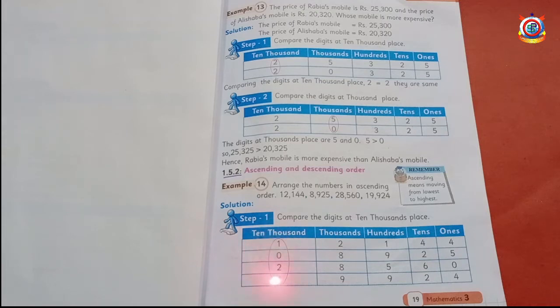And the remaining 2 numbers are same, that is 1. So we can easily find out the smallest number, which is 8,925, and the greatest number, which is 28,560.